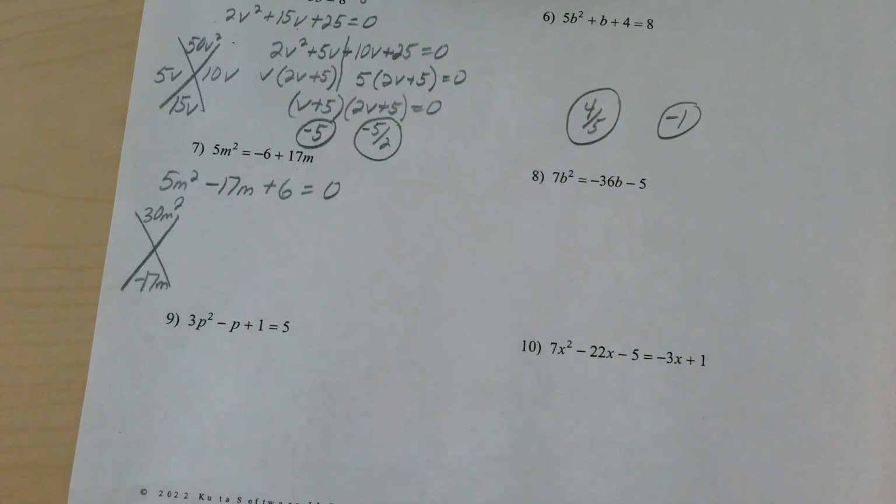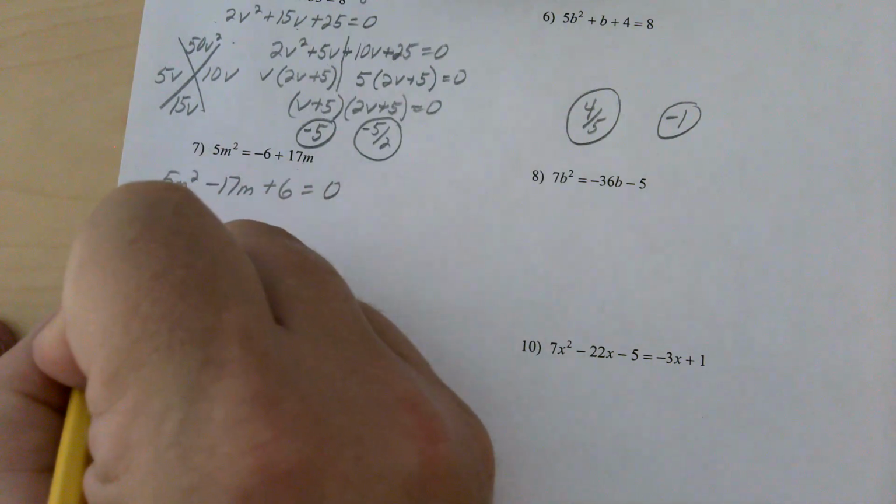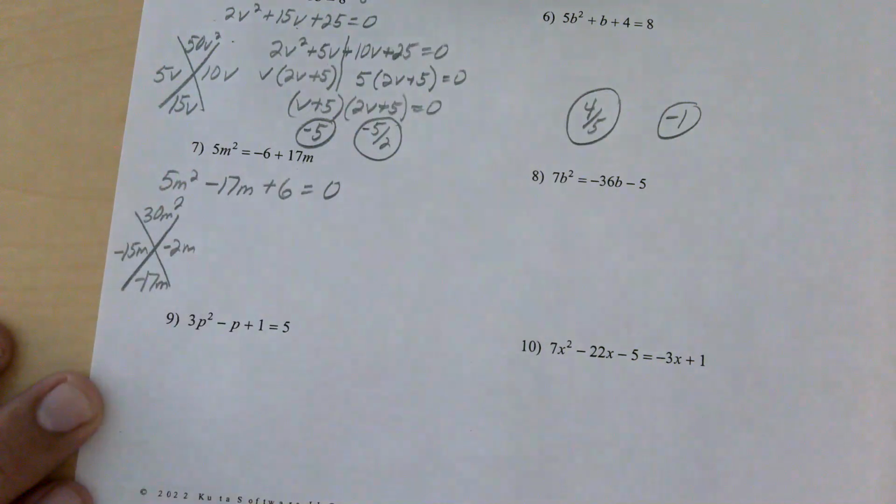And again, I've been doing this so long, I can kind of see these numbers in my head right away, but it's going to take some practice for you. So, ways of getting 30 to add up to a negative 17, I know it's going to be a negative 2 and a negative 15. Okay, so again, doesn't matter the order. I'm going to put my negative 15 and then my negative 2.